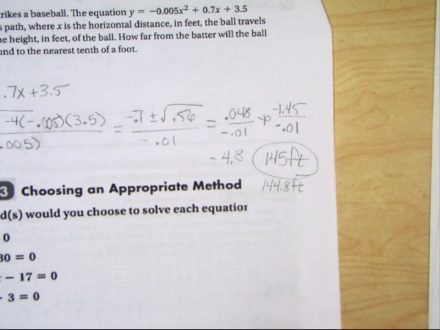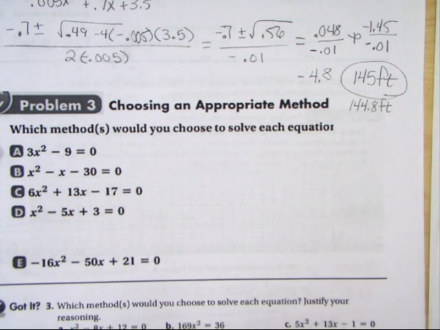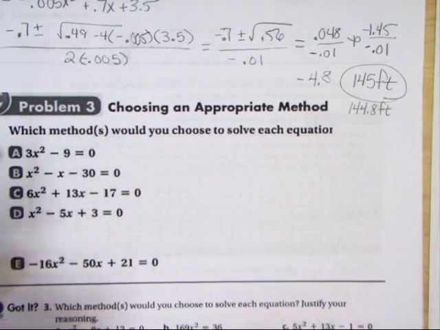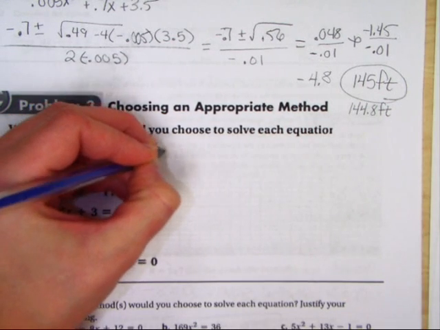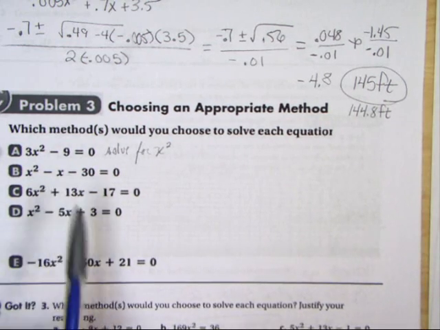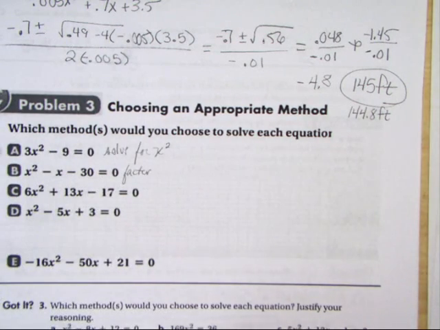Okay, problem 3 asks you, what would your opinion be? What would you use to solve? Okay, what I would do on part A is, you see how there's no x term? I would solve for x squared, because there's no x term. Look at problem B. I know that one would factor, so I would choose to factor this one.